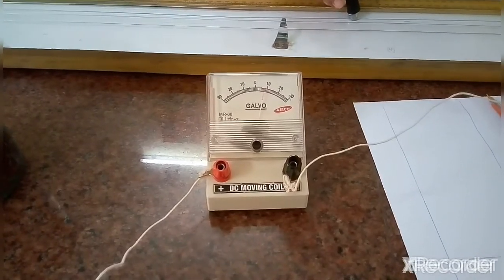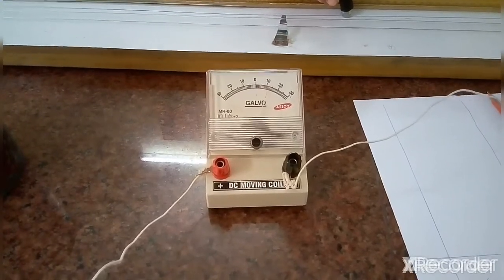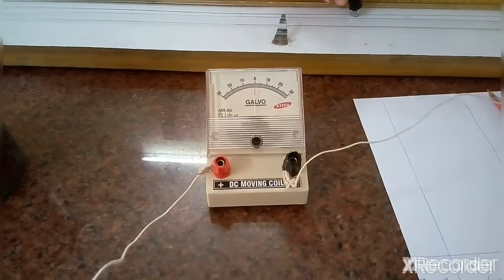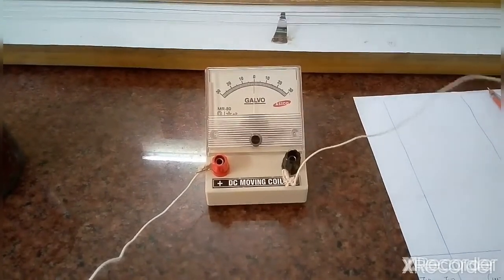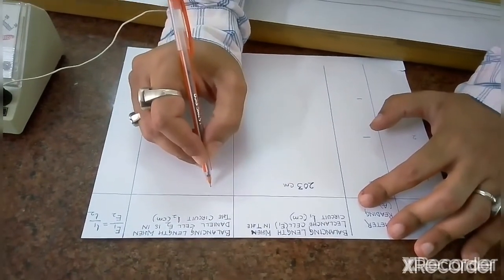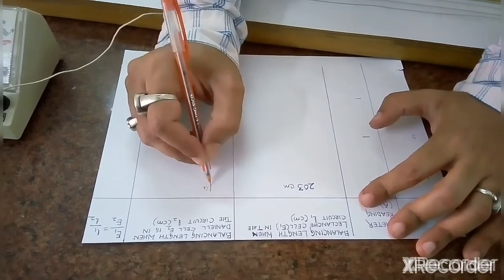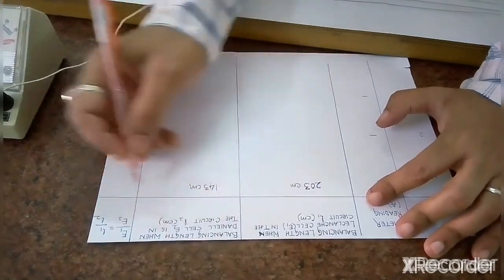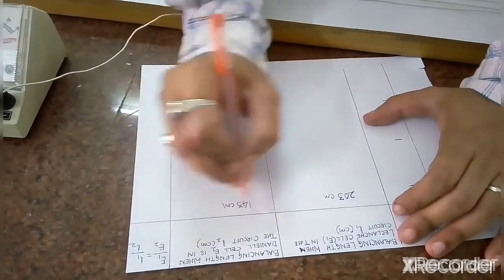Which comes around, you see this, 143. We are going to write down the reading for the balancing length as 143 centimeter. Now we have these two values.